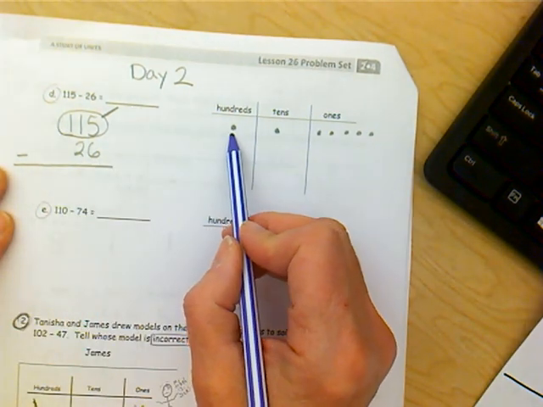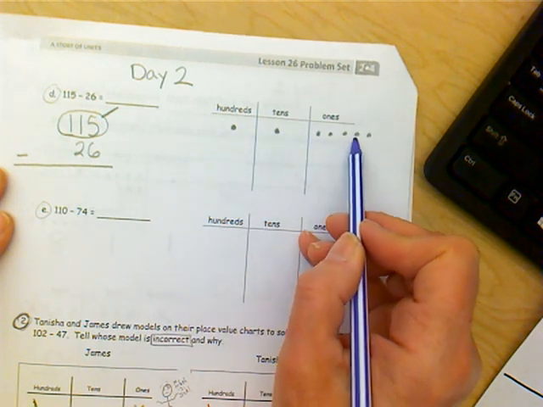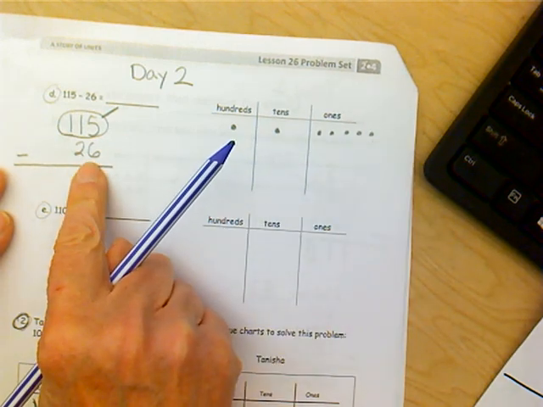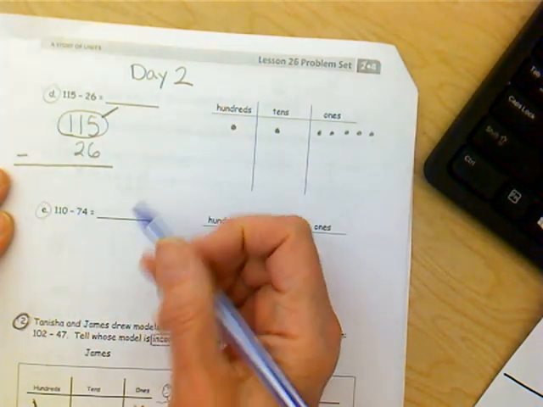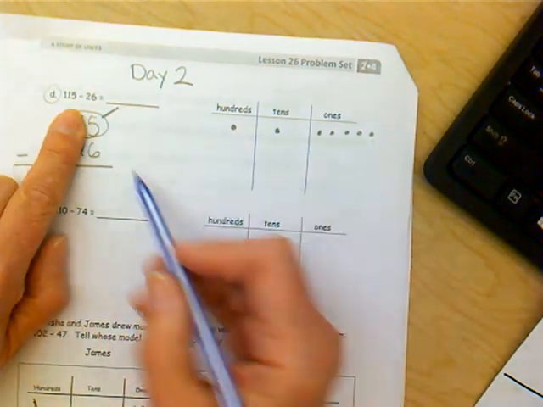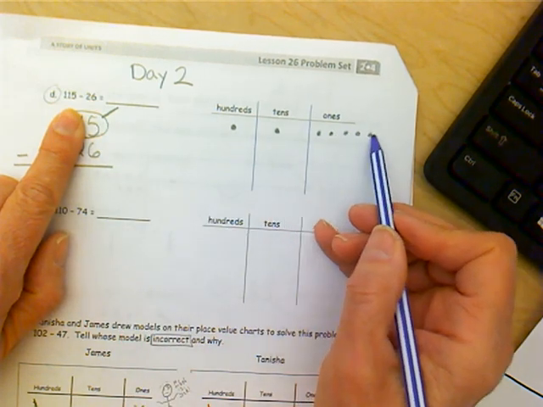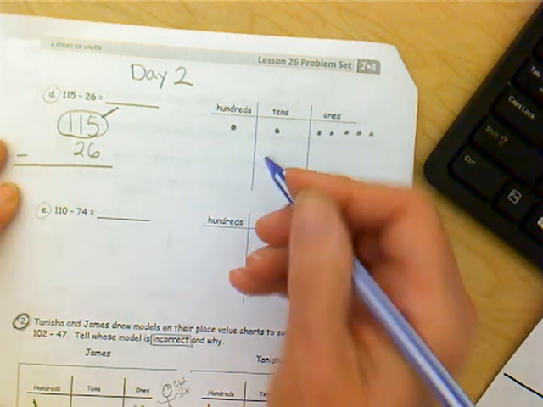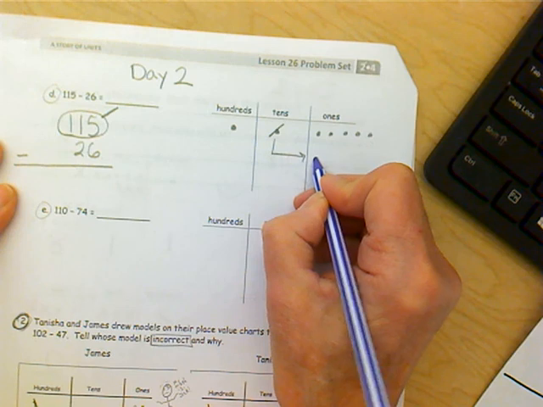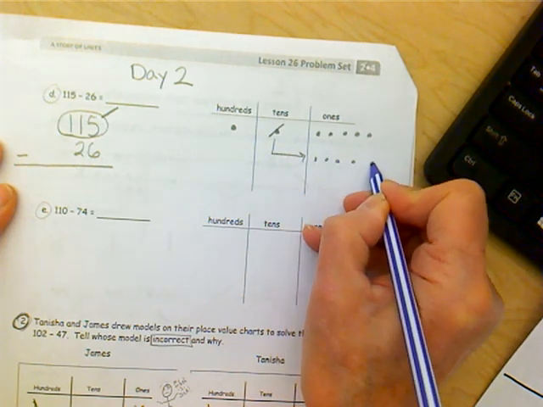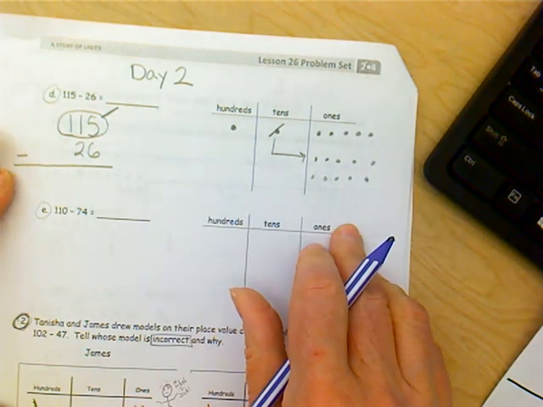So I have 100, 110, and 111, 112, 113, 114, and 115. I am going to be taking 26 away from 115, and the first question that I want to ask is, looking at my ones, can I take 6 ones away from 5 ones? 1, 2, 3, 4, 5. Nope, I can't. I don't have enough. So I know that I'm going to have to decompose a 10. 1, 2, 3, 4, 5, 6, 7, 8, 9, and 10. So I'm decomposing that 10.